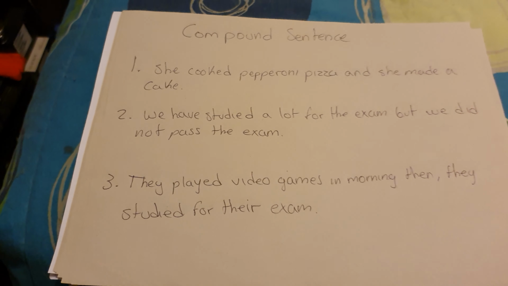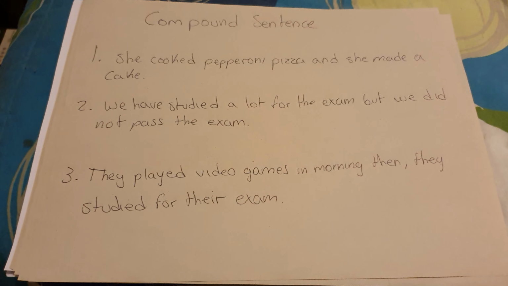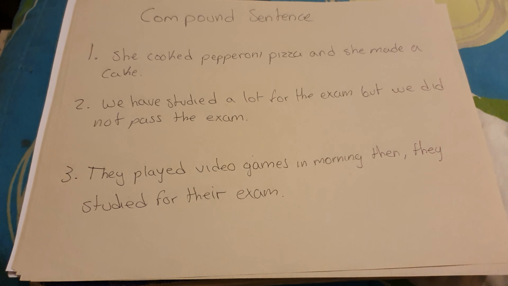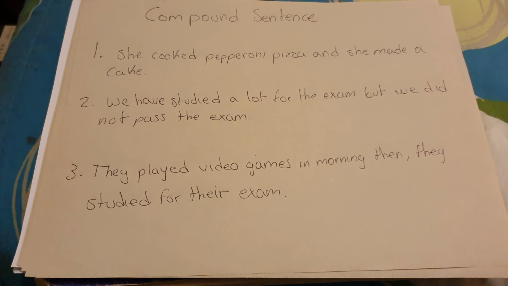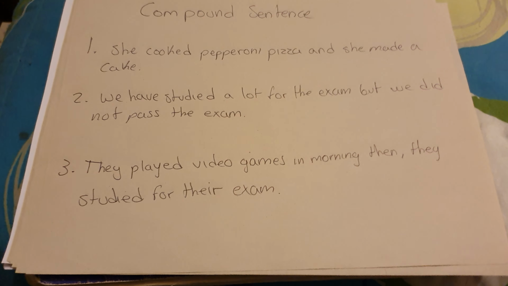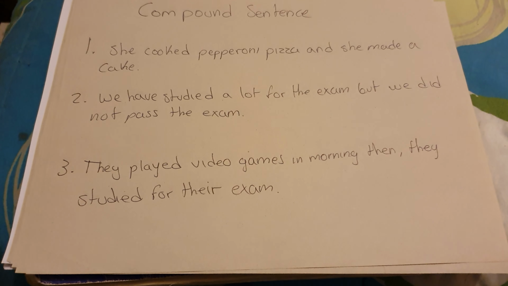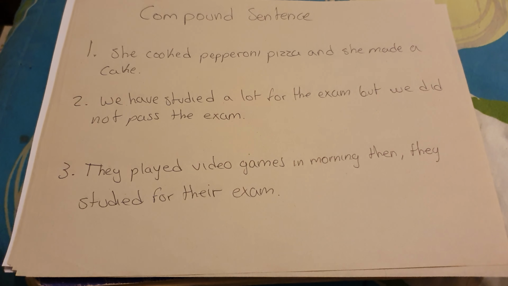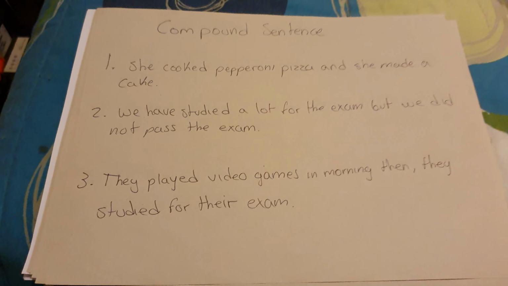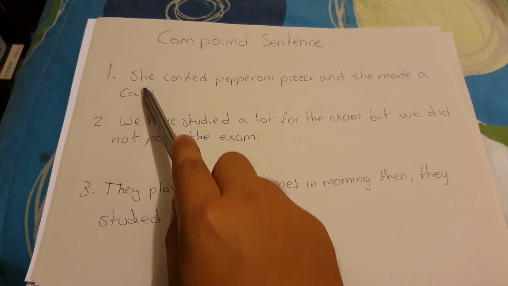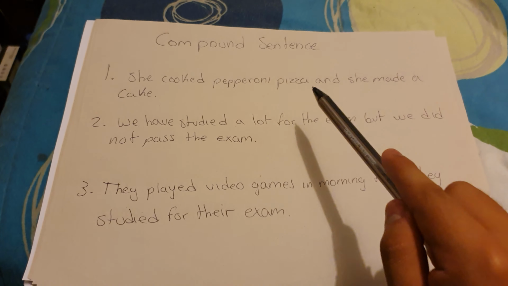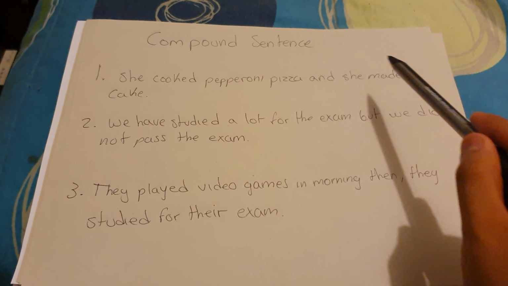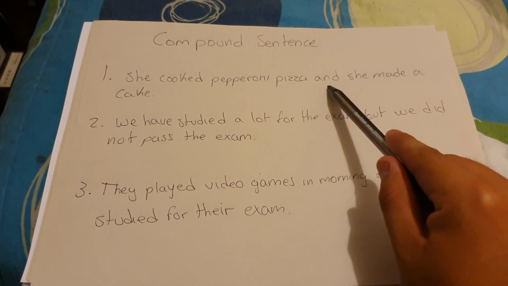Then we have compound sentence. Compound sentence contains at least two independent clauses. These two independent clauses can be combined with a comma and a coordinating conjunction or with a semicolon. So, for example, here in the first example, she cooked pepperoni pizza and she made a cake, and "and" is a coordinating conjunction.